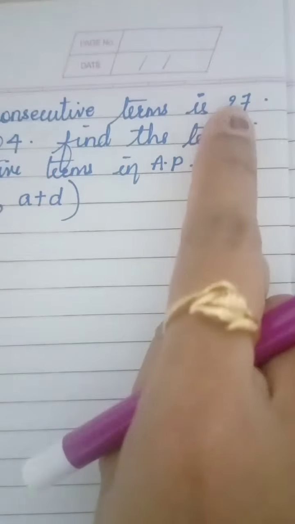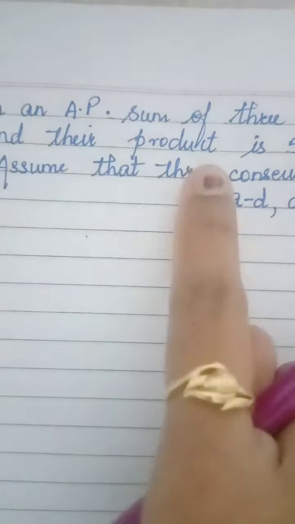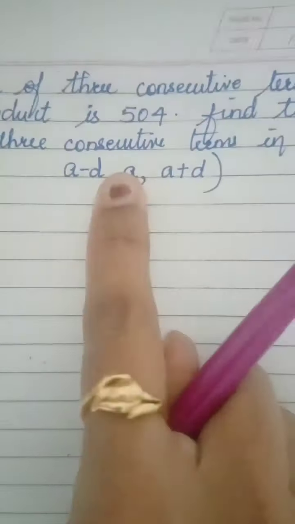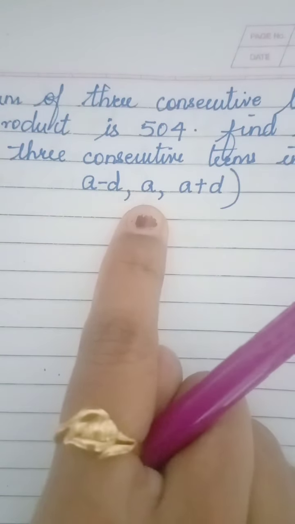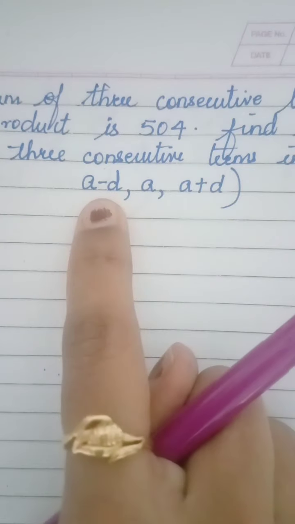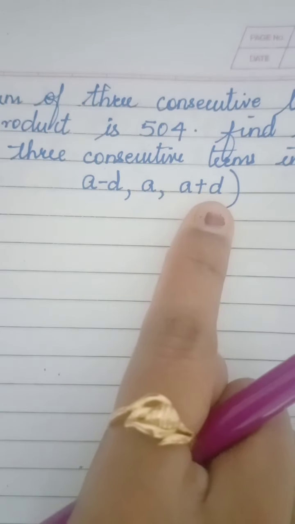When you add, you get 27. When you multiply, you get 504. Find the terms. Assume that 3 consecutive terms in AP are, okay, that also they have given. What are the terms? A minus D, A and A plus D. This is the first term, this is the second term and this is the third term.